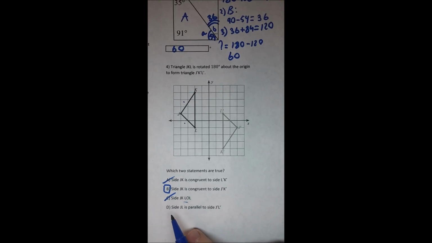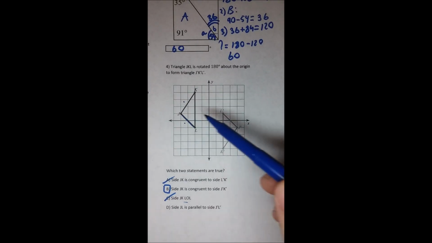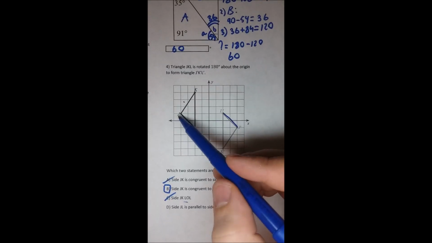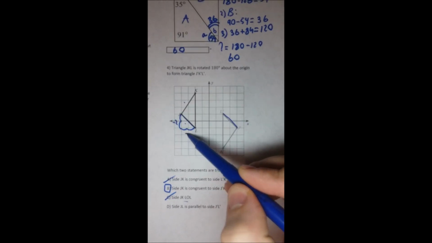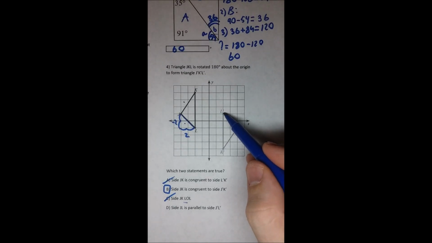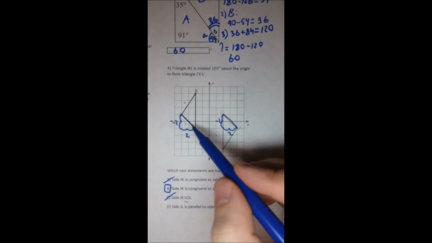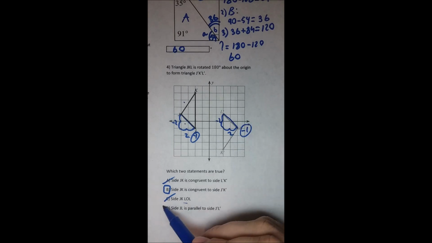Side JL is parallel to side J prime L prime. JL is this side, and it actually is parallel to J prime L prime because they both have the same slope. Look at the slope, negative 2 over 2. And this one is also 1, 2, so it's negative 2 over 2. So the slope of this one is negative 1, and the slope of this one is negative 1 as well. So yes.